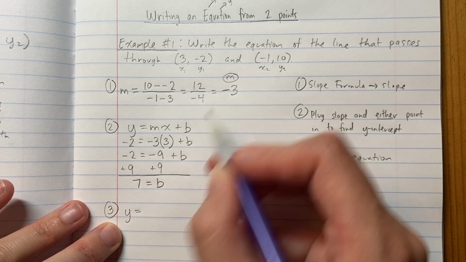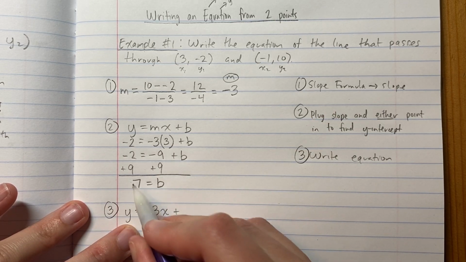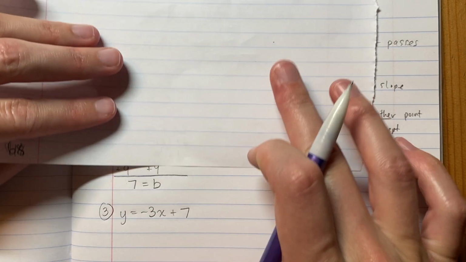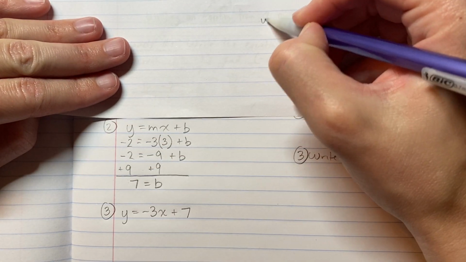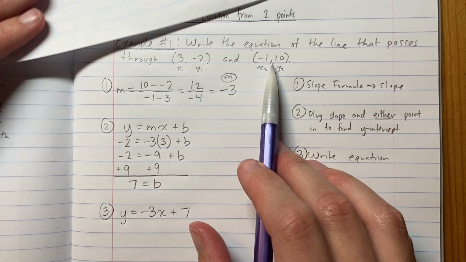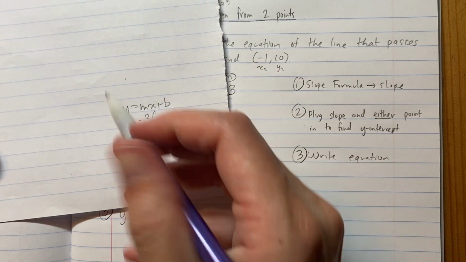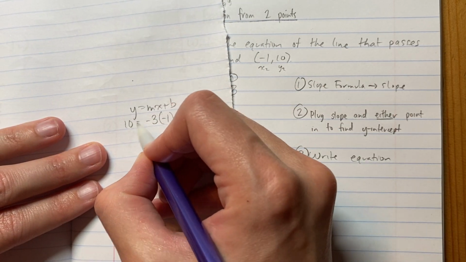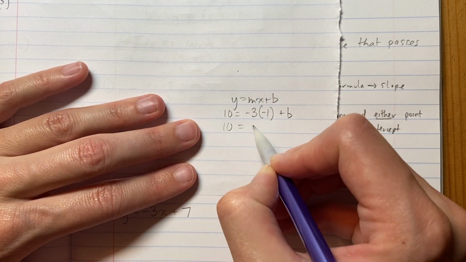y equals mx plus b. Okay, now I want to show you, remember I said I could use either point. Look, I'm purposely writing this on another paper because I don't want you to write it. But let's just say I had chosen, instead of using this point, to use this point instead, right? So I would still have plugged in -3 for slope, and I would have plugged in -1 for x and 10 for y. I just want you to see so that you believe me. Negative times negative is positive.